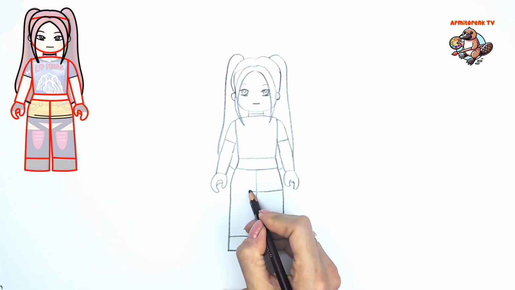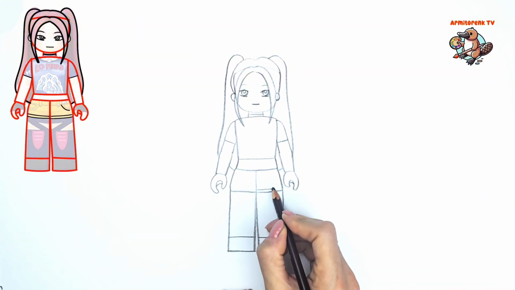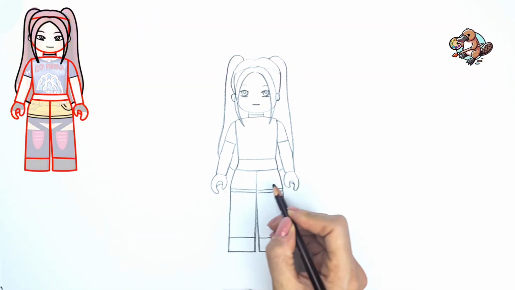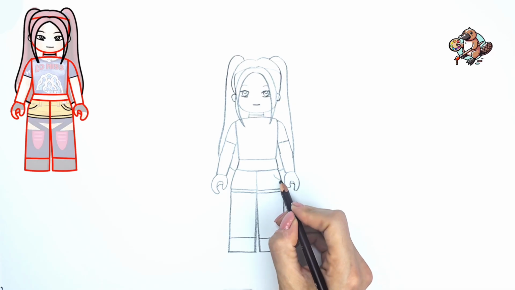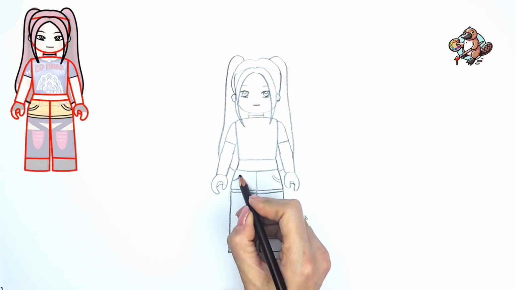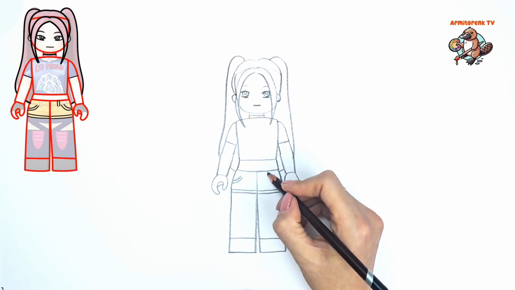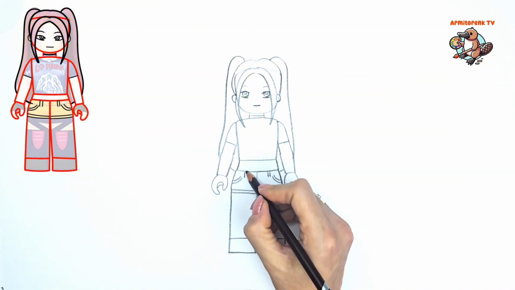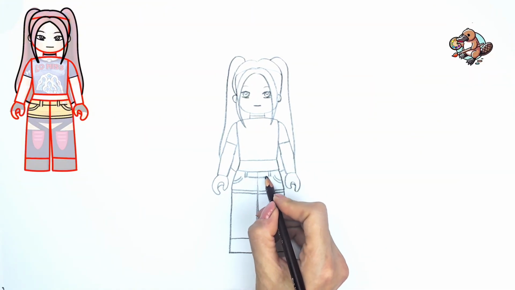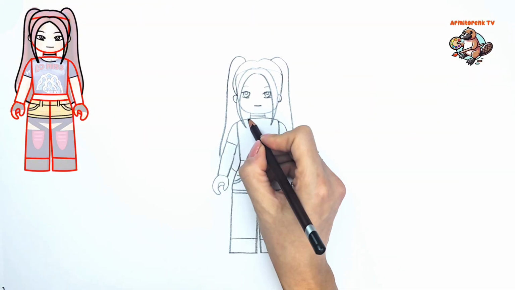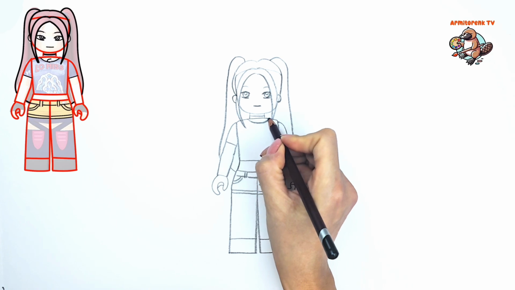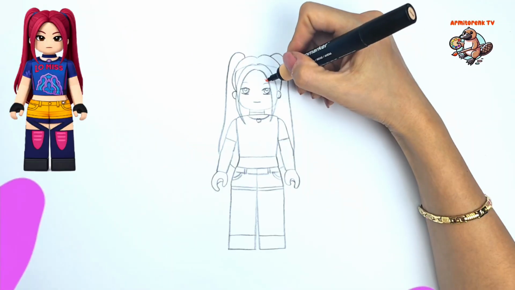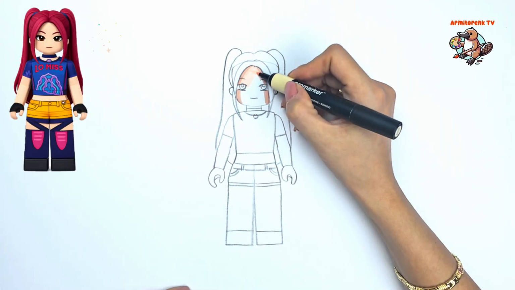Outfit details. Add just a few simple lines for the clothes. Coloring. Color Mira any way you like.